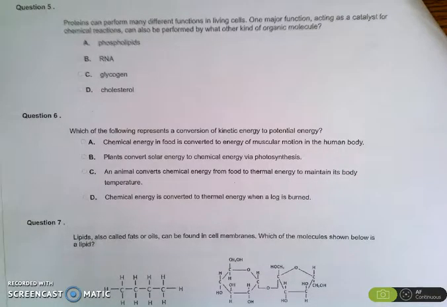Number 5, B. RNA molecules such as ribosomal RNA or rRNA have been shown to act as a biological catalyst, also called ribozymes, in certain chemical reactions. For example, the rRNA molecule peptidyltransferase catalyzes the formation of a new peptide bond between amino acids, forming a polymer of another macromolecule group called proteins.